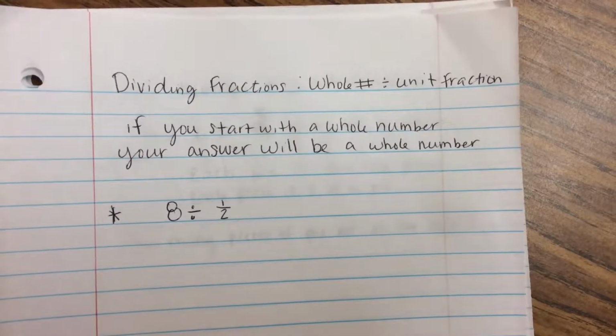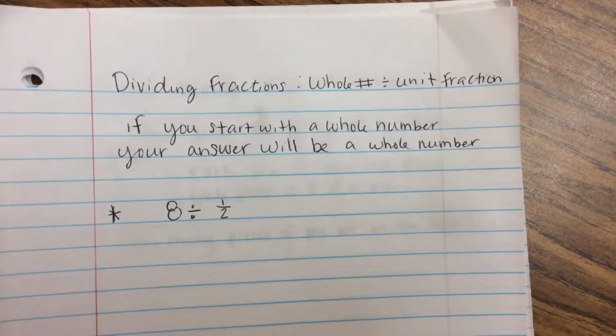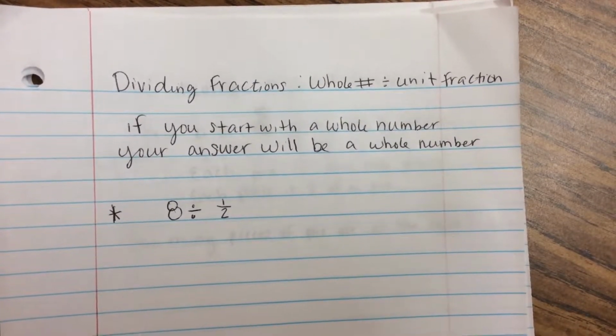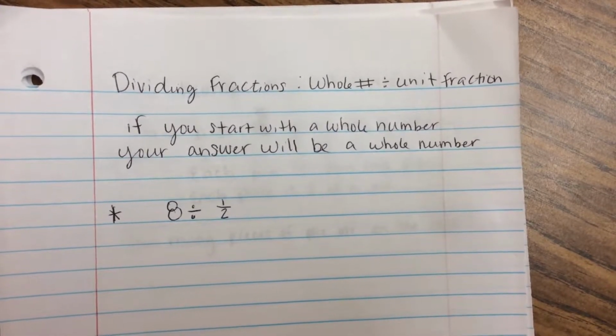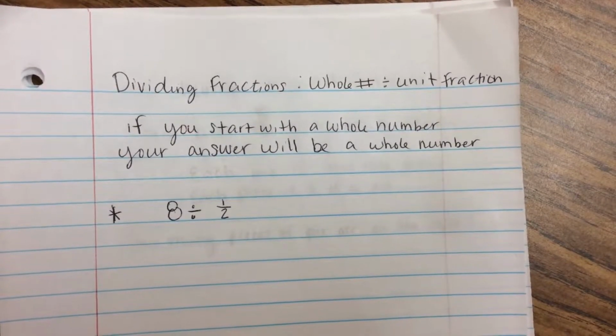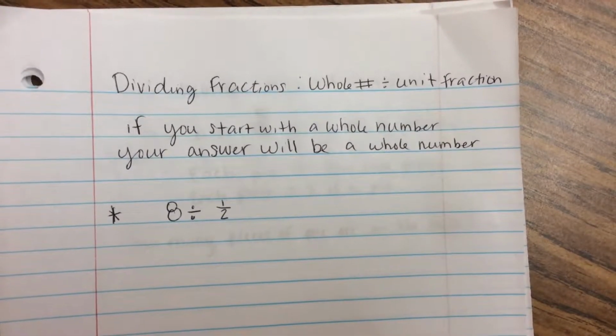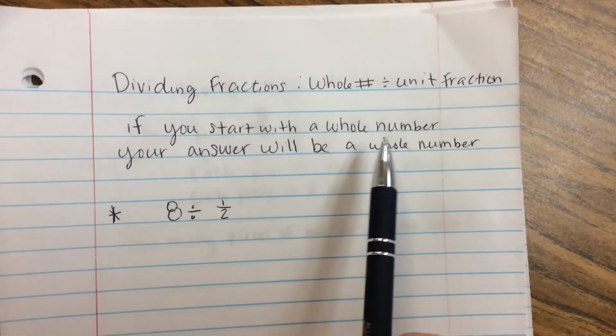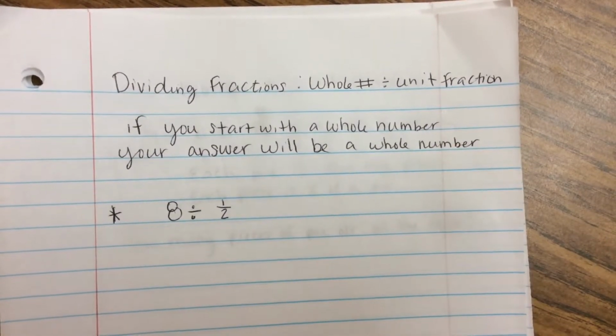Let's look at dividing fractions. In this video, we'll talk about dividing a whole number by a unit fraction. When we are dividing fractions, I really encourage the use of pictorial models. The kids are able to understand and visually see what's going on better using the pictorial models. I always talk about, if you're starting with the whole number, your answer is going to be a whole number.